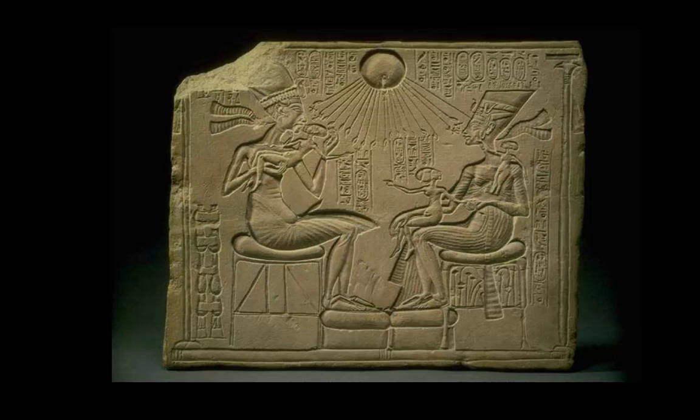Egyptian religious practice, and instead of having multiple gods, which is referred to as polytheism, he would just make one god the supreme god, and this was the sun god. And here's the sun in the center, beaming down its rays of good fortune upon Nefertiti and her husband.